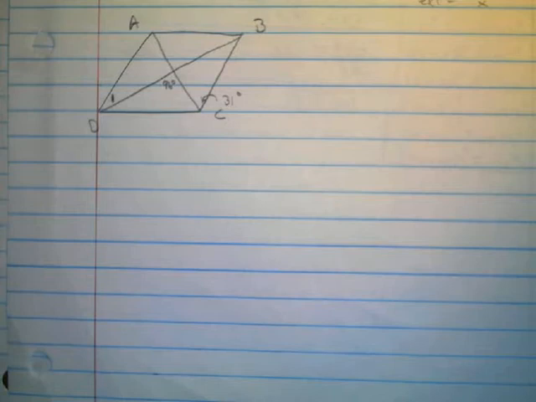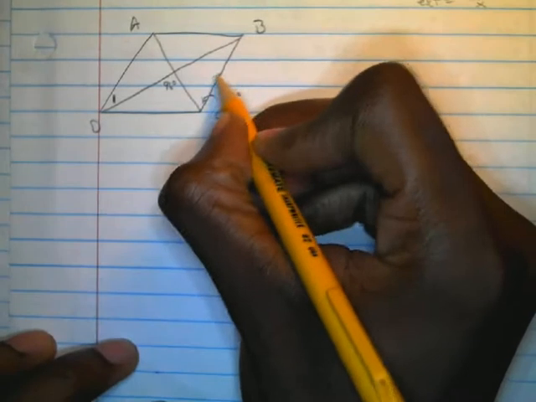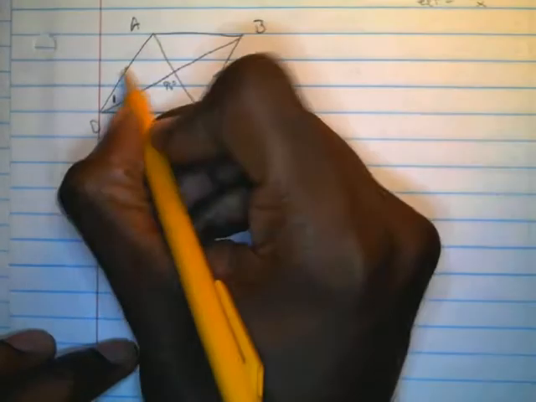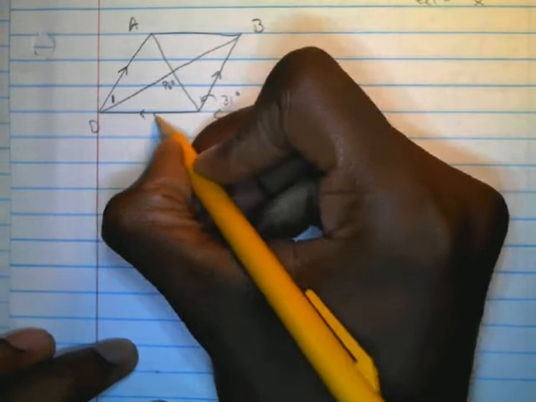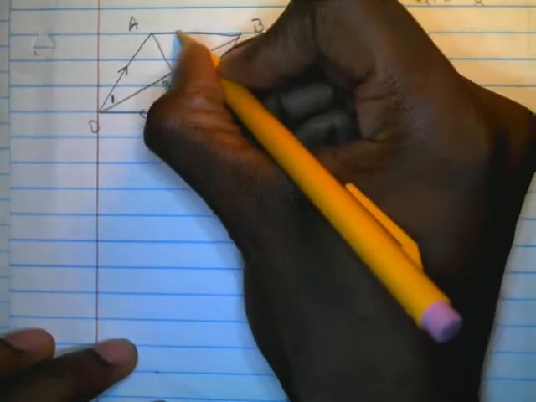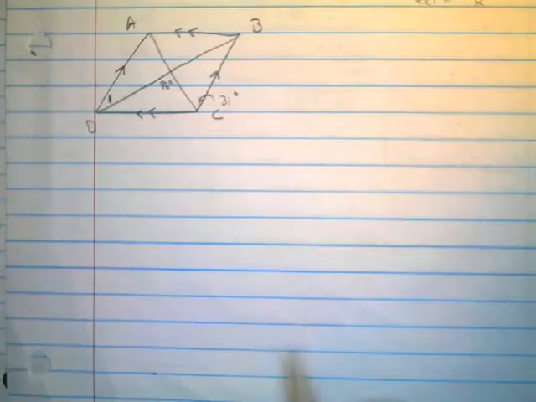Okay? It says parallelogram, right? So there are some things that need to be sparked in your mind as soon as you hear that. You say parallelogram. Well, by definition, there are some things I should know about a parallelogram. For instance, opposite sides are parallel, right? And that's just by definition. Okay, that's the basics.